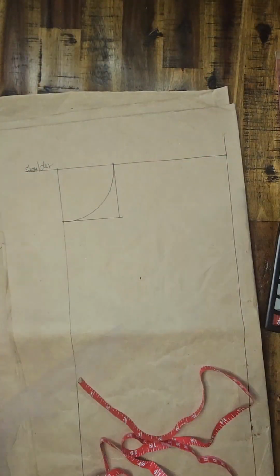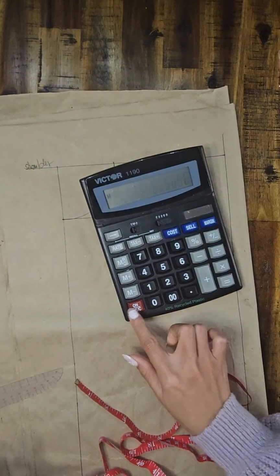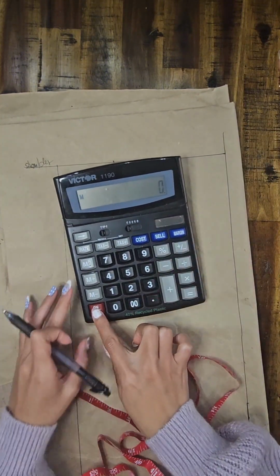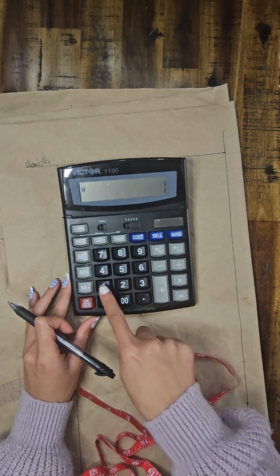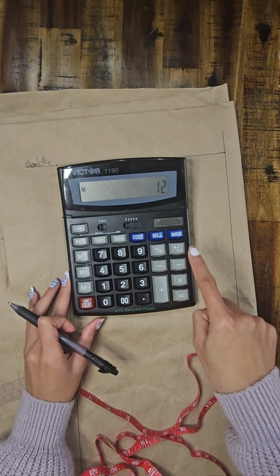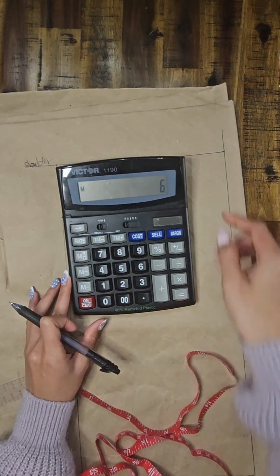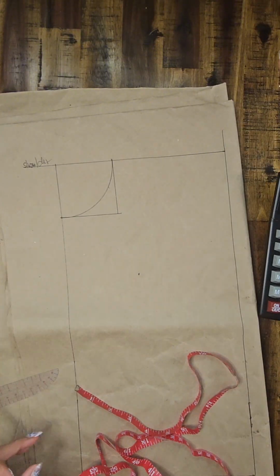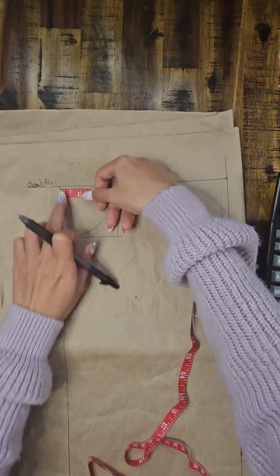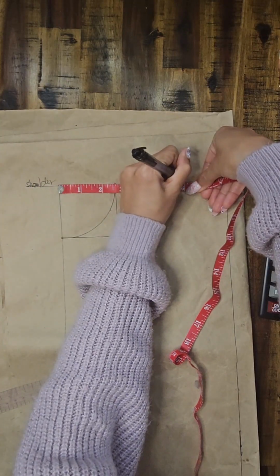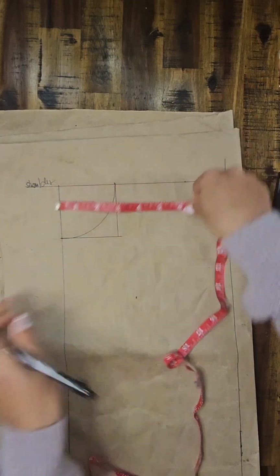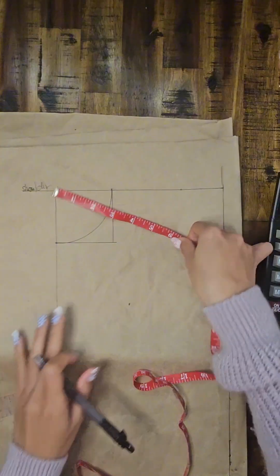All right. So my shoulder measurement is 12, divide by 2, 6. So let's find 6 inches. There you go. Make a mark. 6 inches.